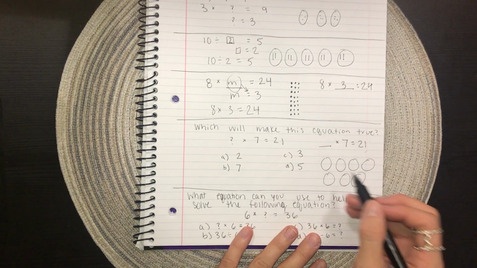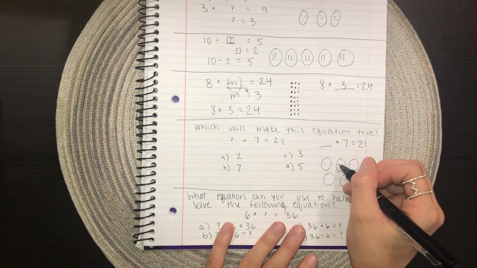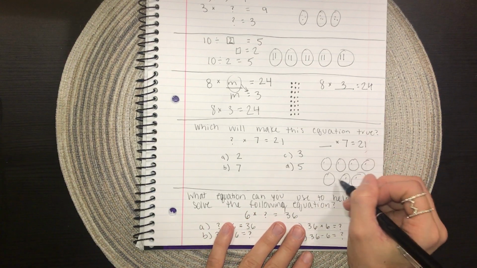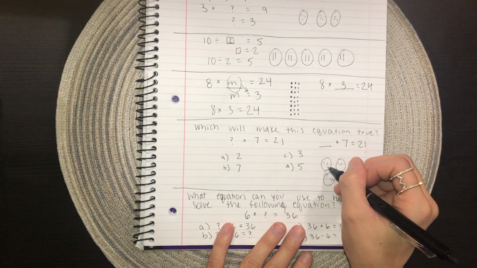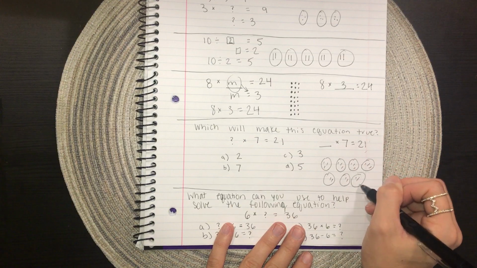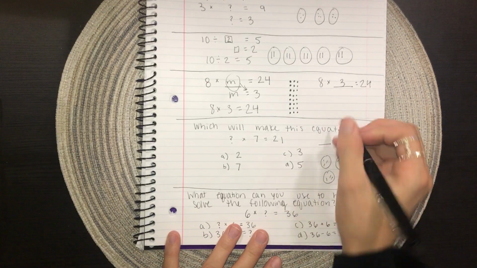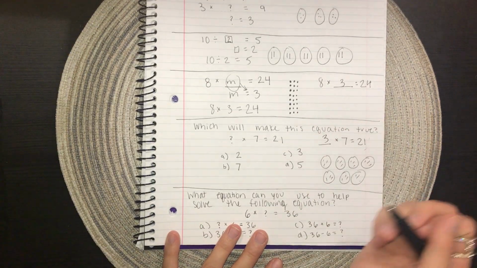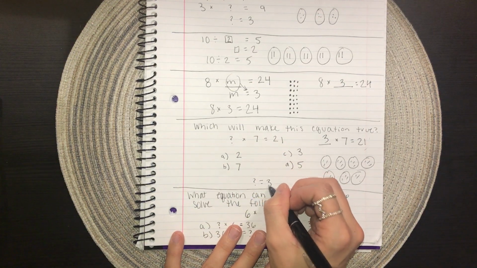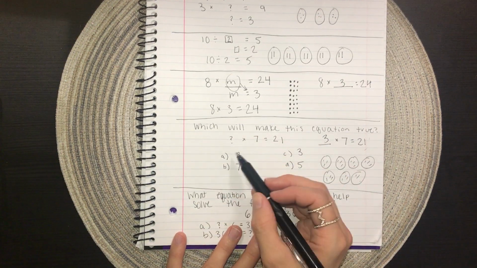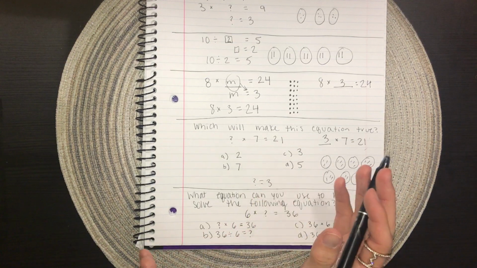So I did my 7 equal groups, and now I'm going to divide 21 amongst those 7 groups. So 1, 2, 3, 4, 5, 6, 7, 8, 9, 10, 11, 12, 13, 14, 15, 16, 17, 18, 19, 20, 21, and I stop. And there are 3 within each group. Therefore, 3 times 7 equals 21. Therefore, question mark equals 3, because that was our missing value. And so I look at A, which is 2, and I know 2 times 7 is 14.